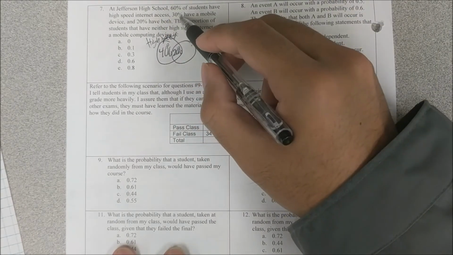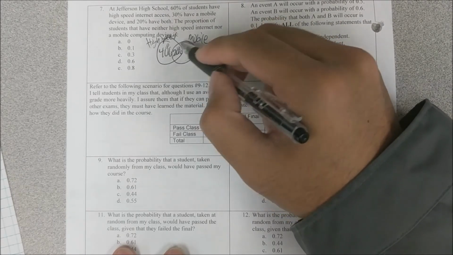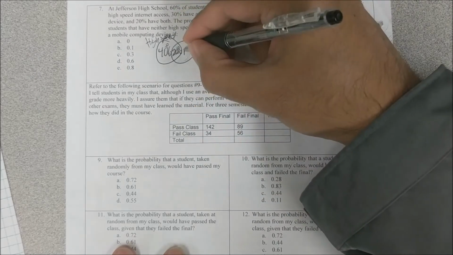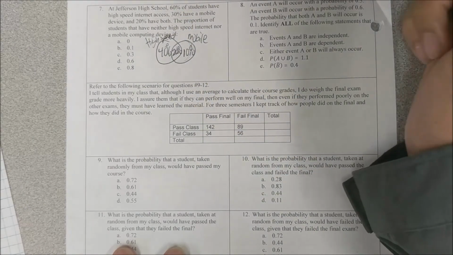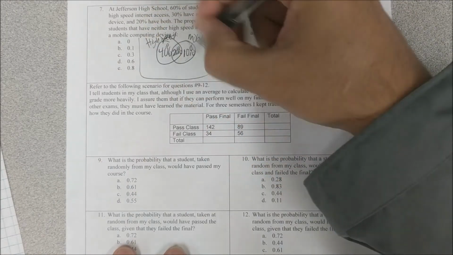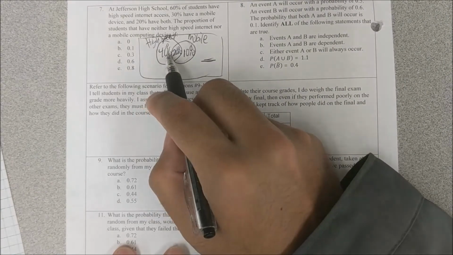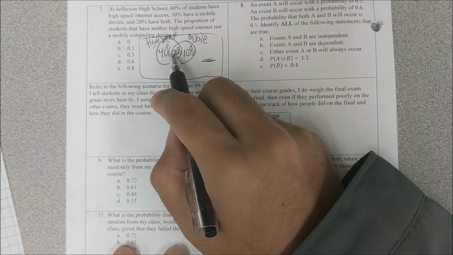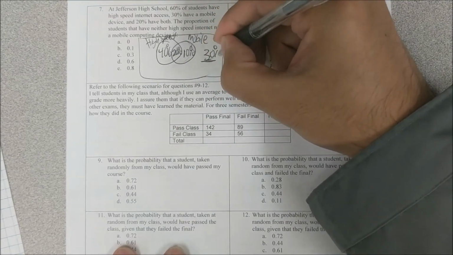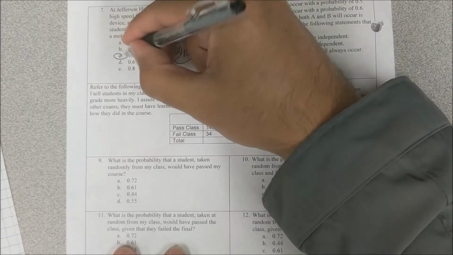And mobile is 30% total. So this circle has a total of 30%. 20% is already used up, so 30 minus 20 means 10% out here. But we want to know neither high speed nor mobile, so I'm asking for the outside number. So far I've used up 40 plus 20 is 60, plus 10 is 70%, so that means there's 30% left over. So 30% in decimal form is 0.3.